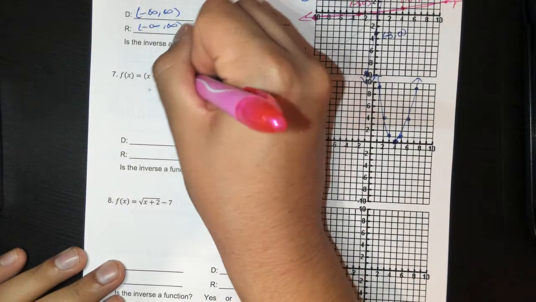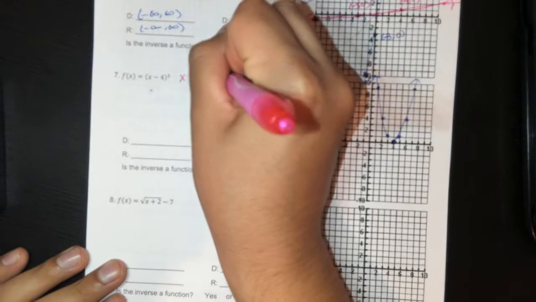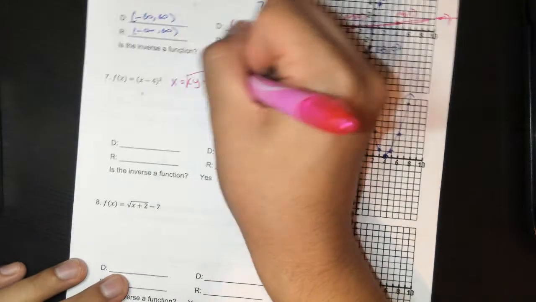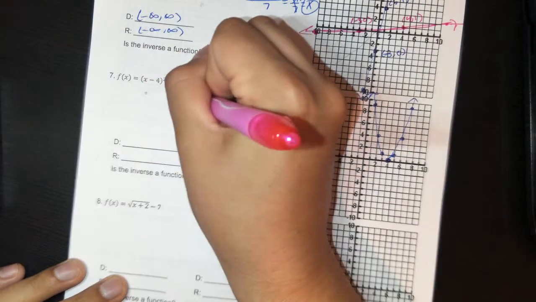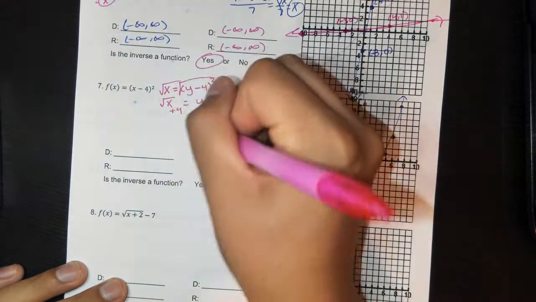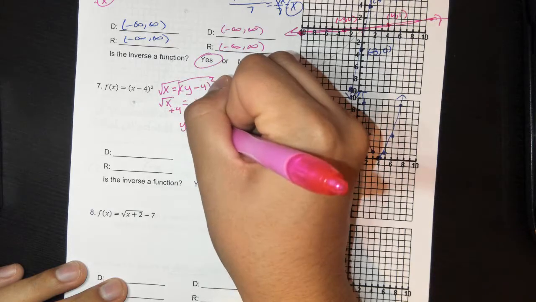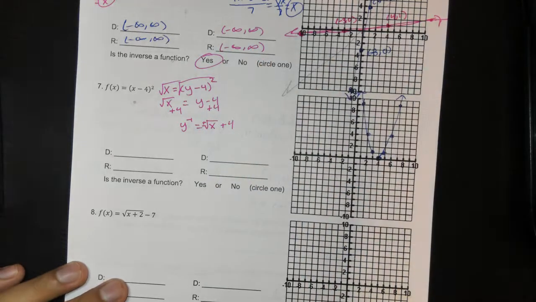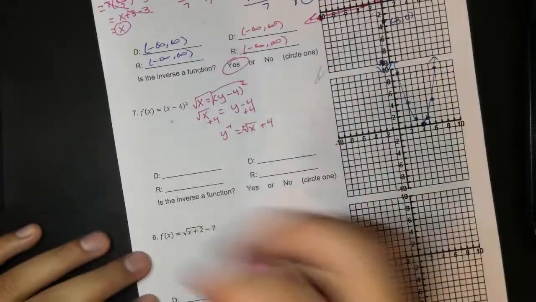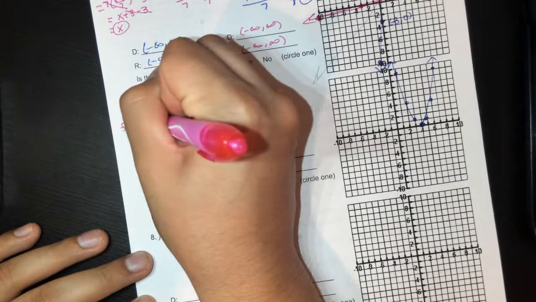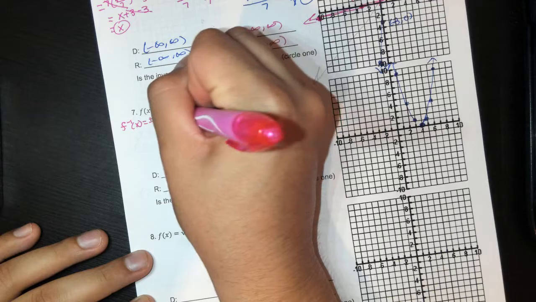Alright, so let's switch the x and y. Alright, so let's square root both sides. We get the square root of x equals y minus 4. Then add 4 to both sides. So our inverse here is square root of x plus or minus plus 4. Let me write that a little bit better. So f inverse of x equals plus or minus square root of x plus 4.